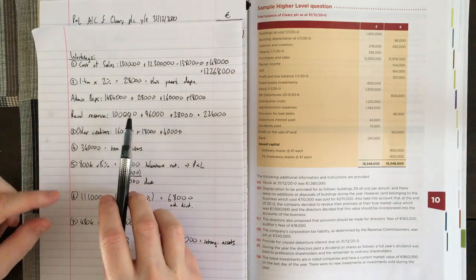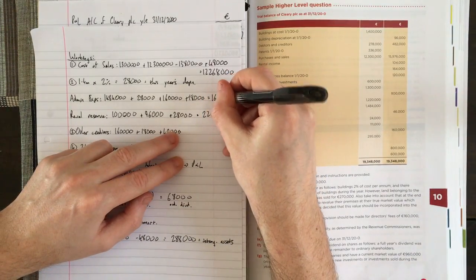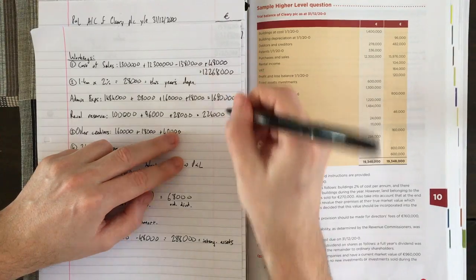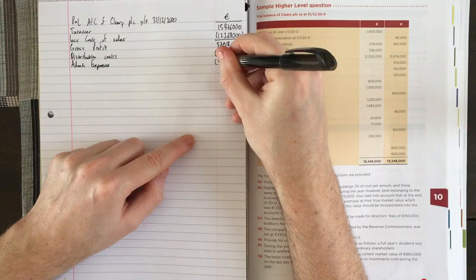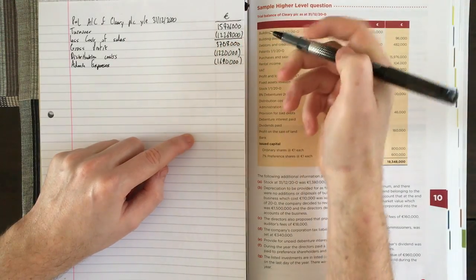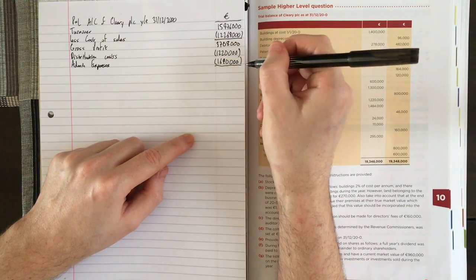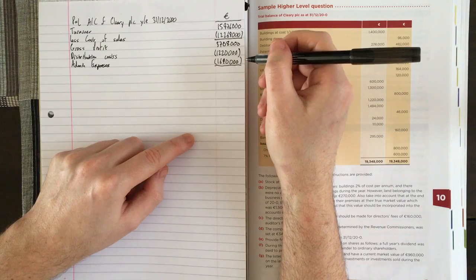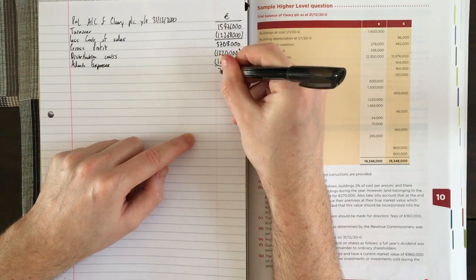Actually, the 4 of those added together give me 1690. So that's my admin expenses. I would total that then. I would do my other operating income separately. So take away the 1220, take away the 1690, 798,000.